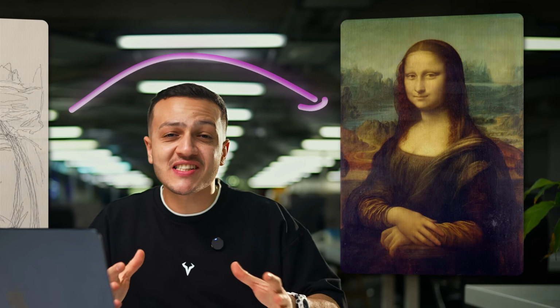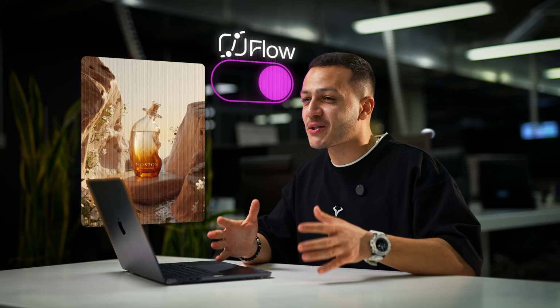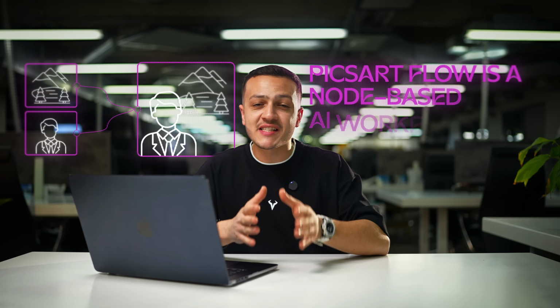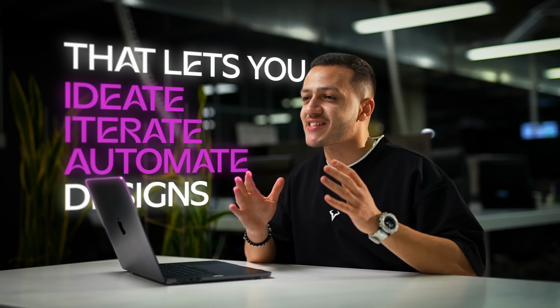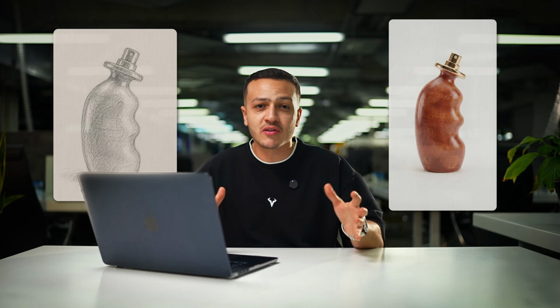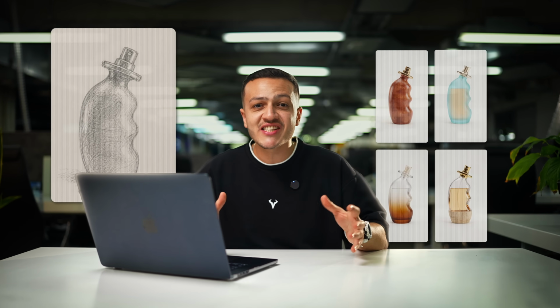Did you know you can turn a rough and messy sketch into a masterpiece in just a few minutes? You can take a hand-drawn product sketch and turn it into a final design with Picsart Flow. As a reminder, Picsart Flow is a node-based AI workflow tool that lets you ideate, iterate, and automate designs on a single visual canvas. My name is Haik, and today I'll show you how to take a simple idea from a sketch and turn it into a 3D prototype, create product variations, and even generate editorial mockups.